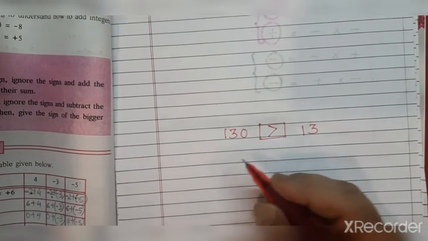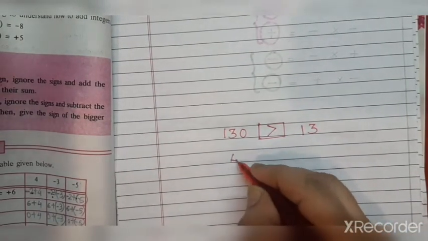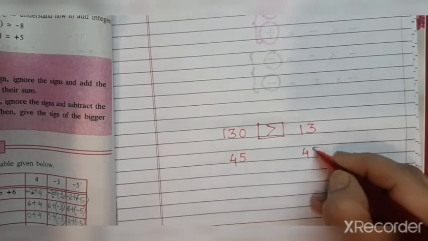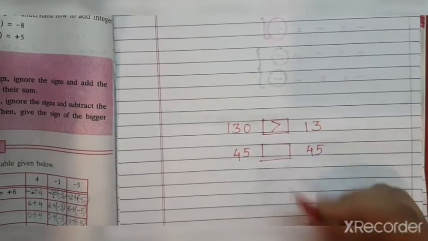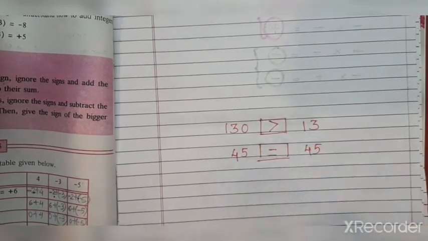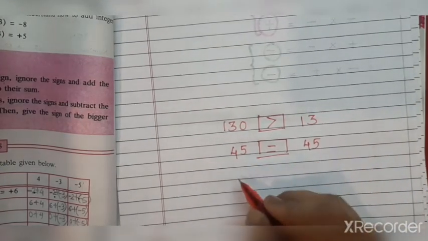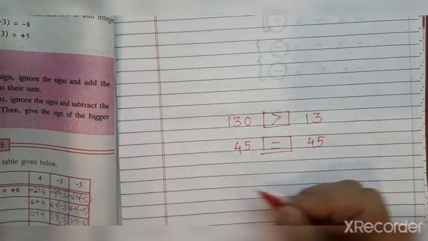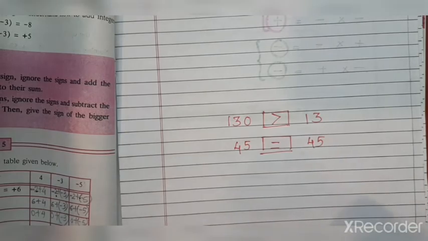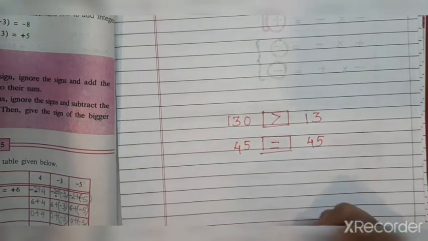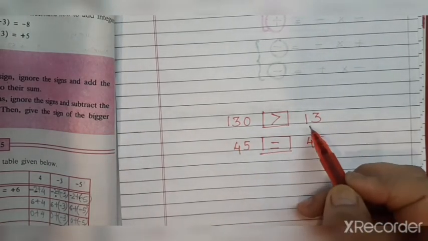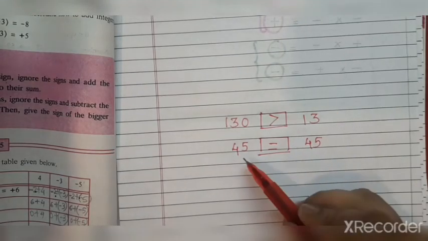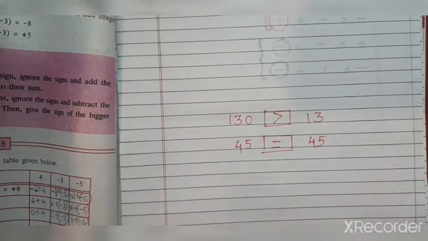Or if in another example I give you 45 and 45 and ask you to compare, the symbol you are going to put is equal to. So it is very easy to compare numbers which are positive numbers. 130 is a positive number, 13 is a positive number, and 45 again is a positive number.